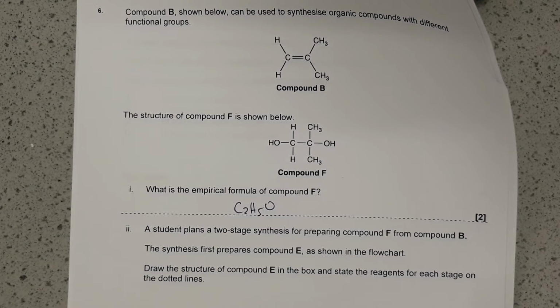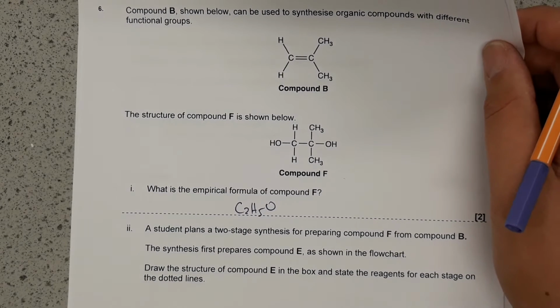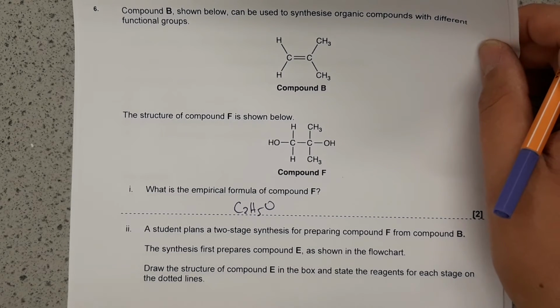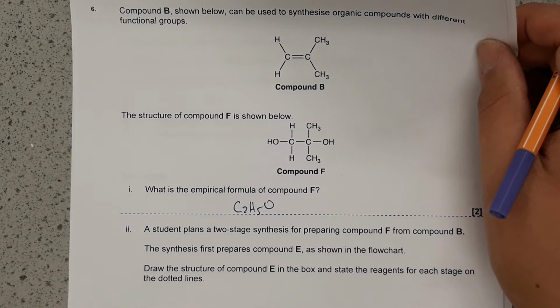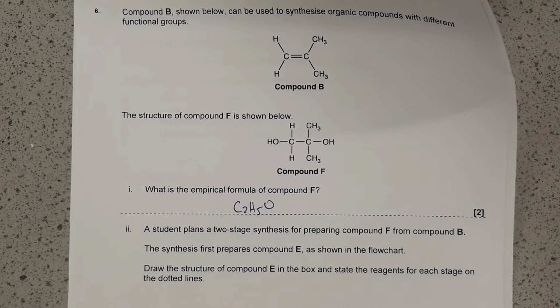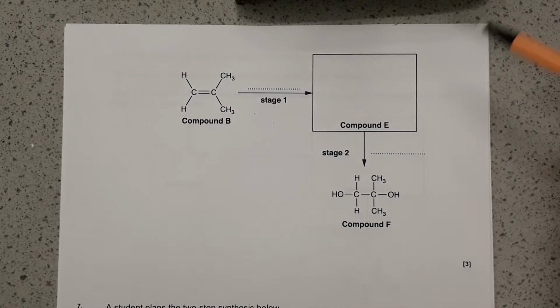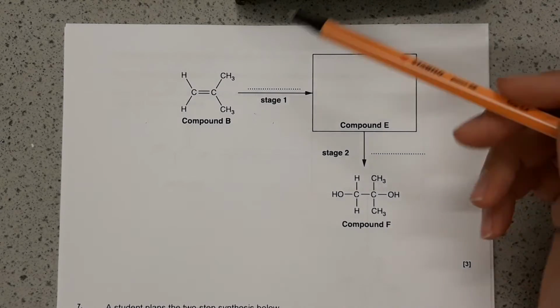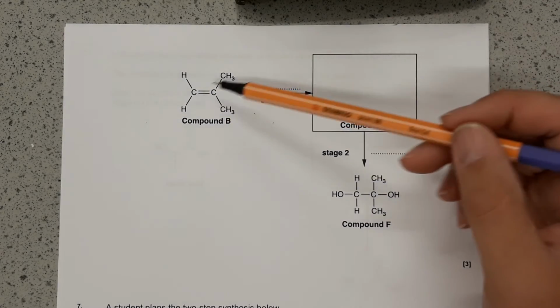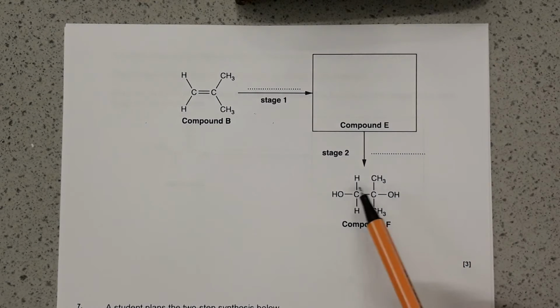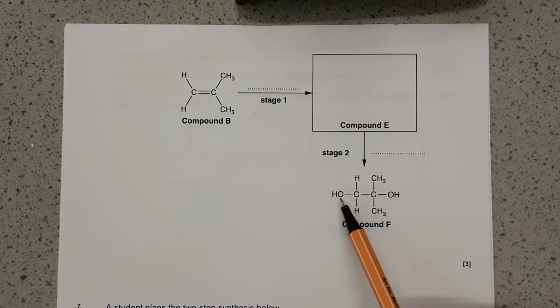Right, part 2. A student plans a two-stage synthesis for preparing compound F from compound B. The synthesis first prepares compound E, as shown in the flowchart, which should be on the next page. Draw the structures of compound E in the box and state the reagents for each stage on the dotted lines. So here is the flowchart. So we can see compound B, we've got an alkene, and we're trying to go through a two-stage process to turn that into a di-substituted alcohol.